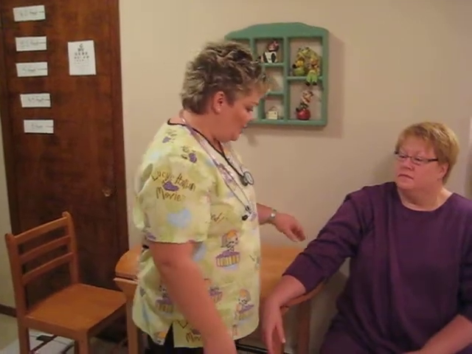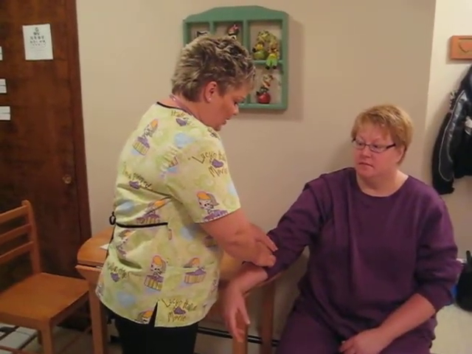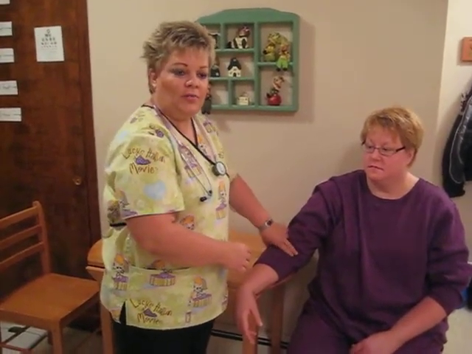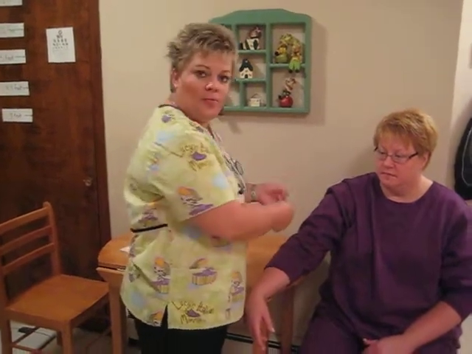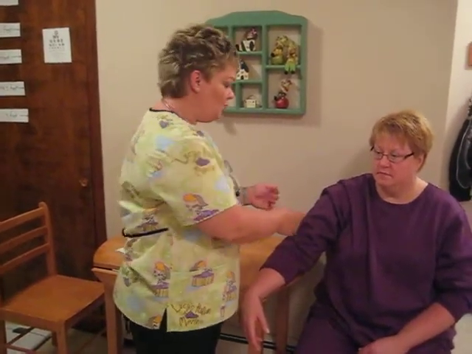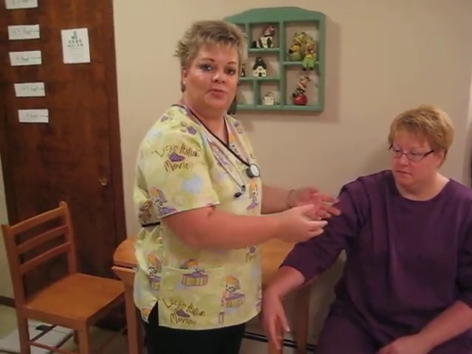I would locate the brachial artery, which is in the arm right here, and down in the antecubital space. That is where I would be taking my pressure from with the stethoscope. I would locate the blood pressure cuff. I would make sure it is the appropriate size for my patient, make sure that it covers at least 80% of her arm. It's better for the pressure cuff to be too big than to be too small.